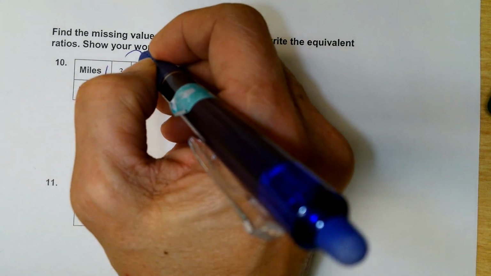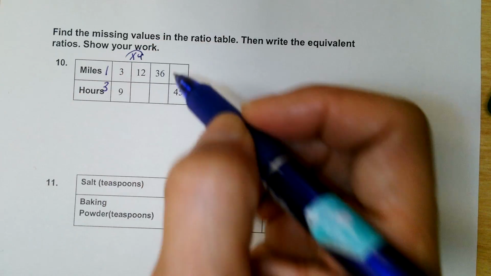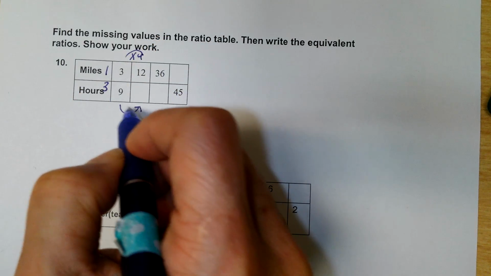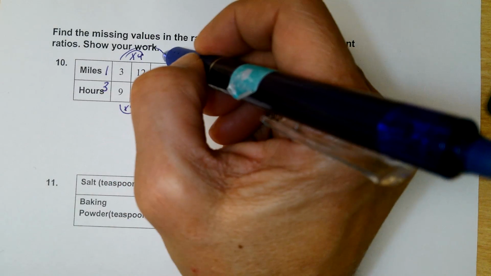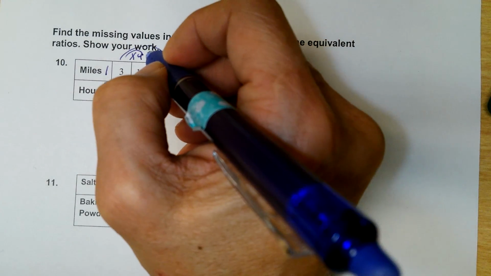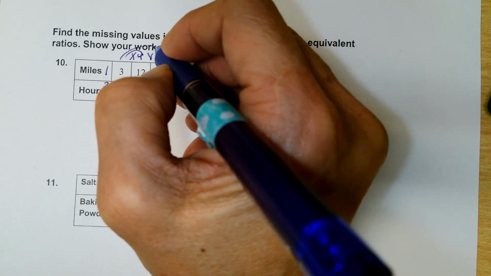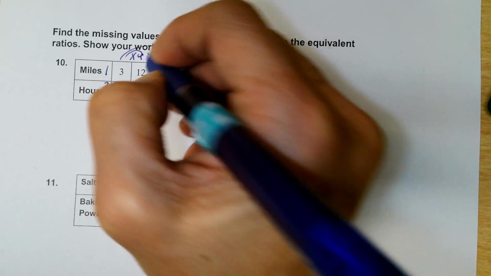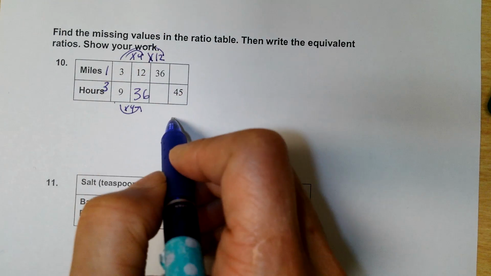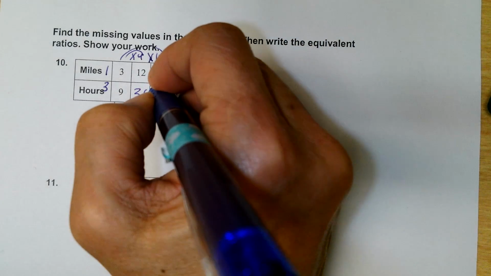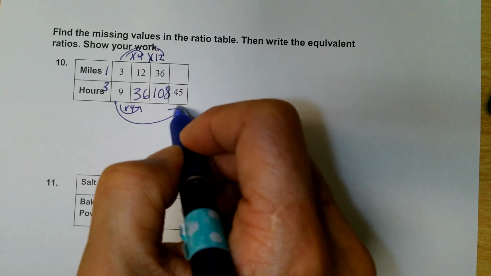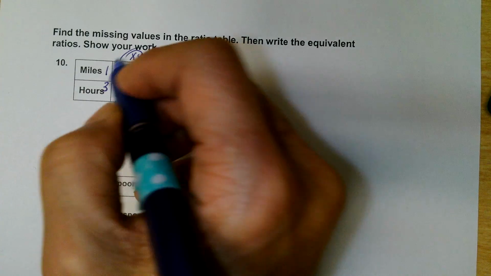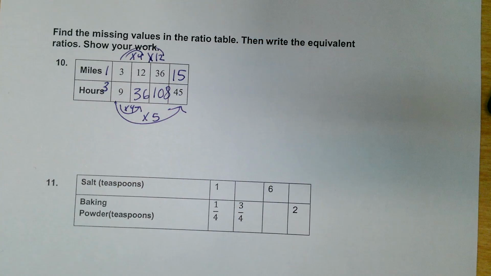But I know from here to here, I multiplied by 4 to get to 12. So I'm going to multiply this by 4, and that gives me 36. And then 3 times 12 to get to 36. So 9 times 12 gives me 108. And then 9 times 5 is 45. So 3 times 5 is 50.